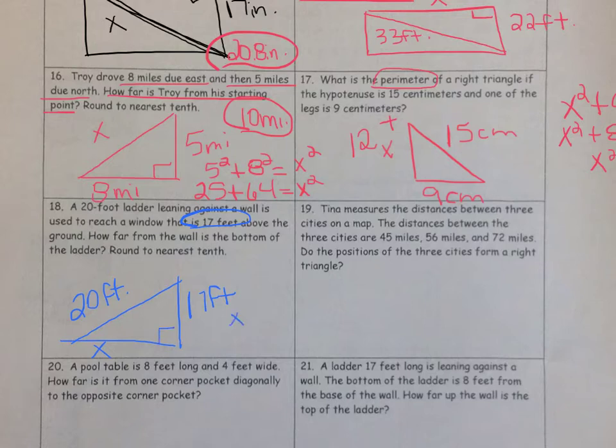So what we're going to do here is x squared plus 17 squared equals 20 squared. 17 squared is 289 plus x squared. 20 squared is 400.